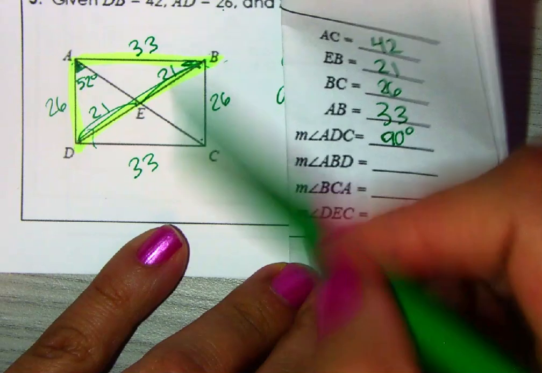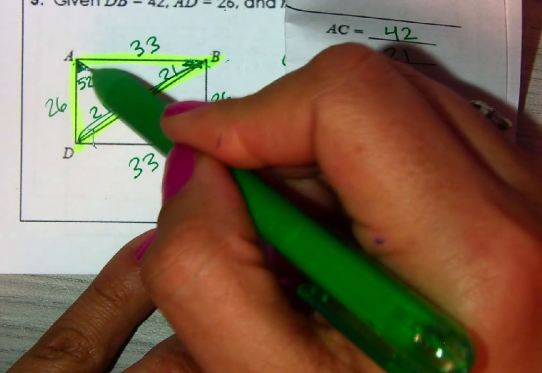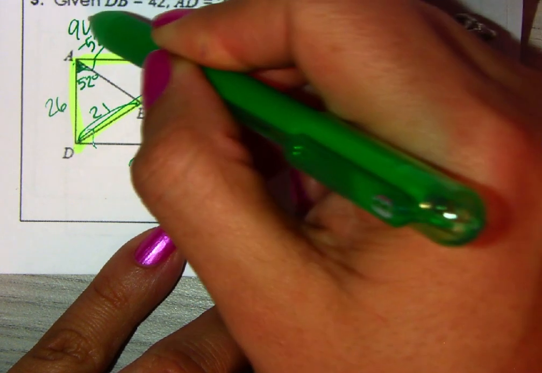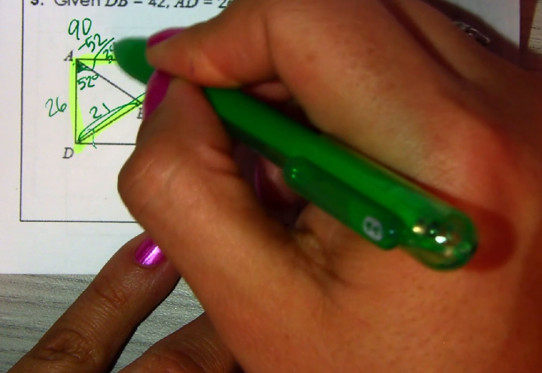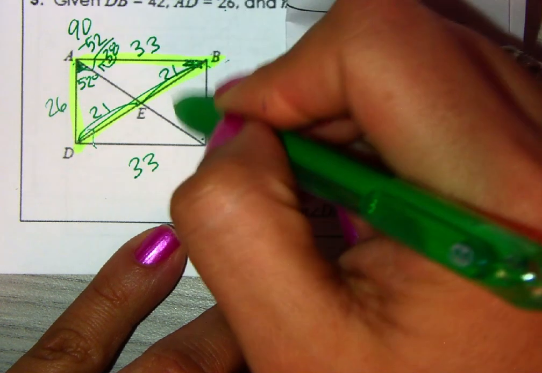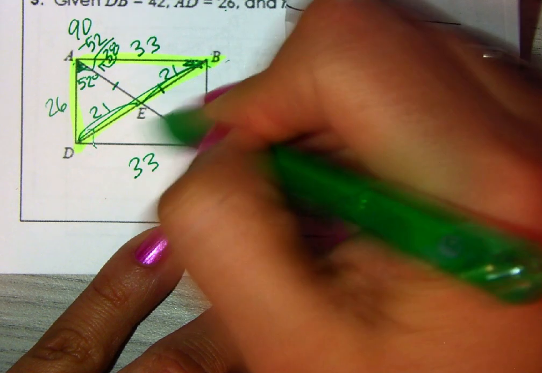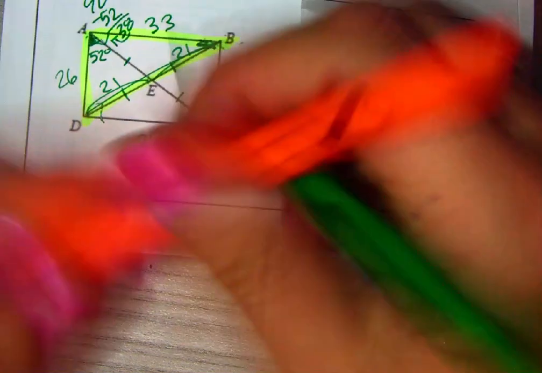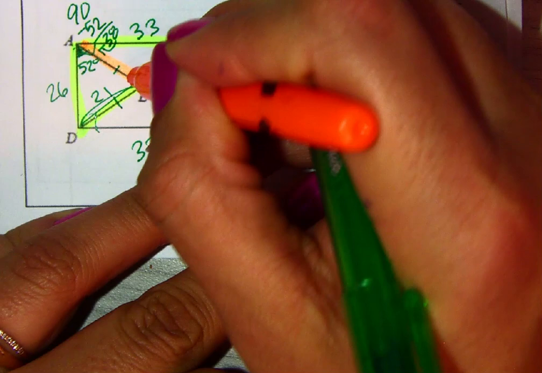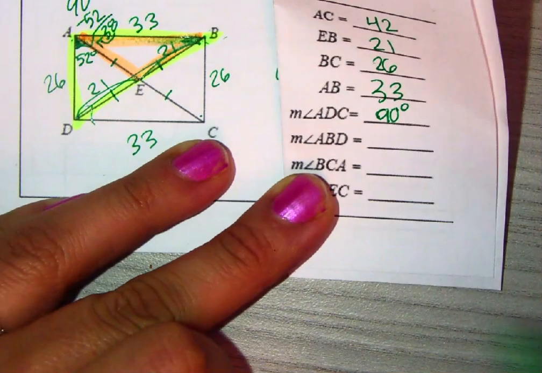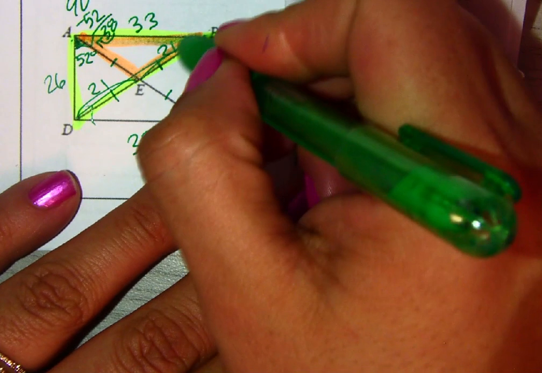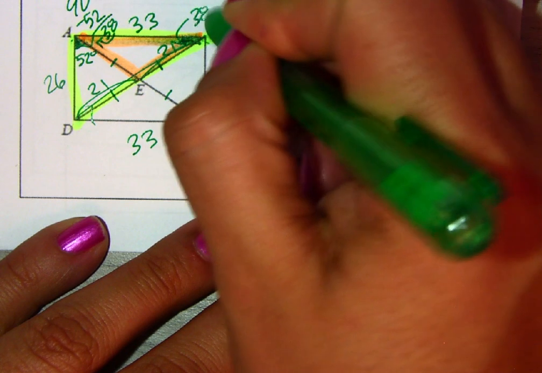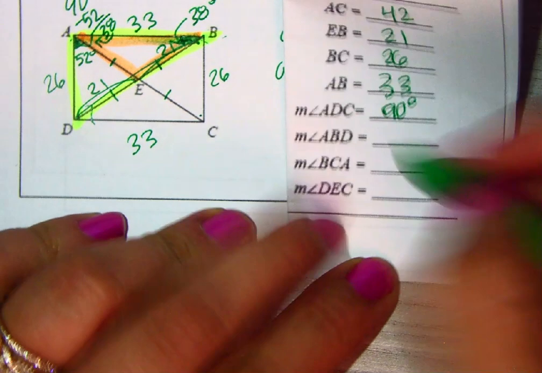So we gotta make some connections here. If this is 52 and the whole thing is 90, 90 minus 52 gives you 38. So this angle is 38, and then this is an isosceles triangle. This part right here, let me highlight it with a different color so you can see it. So that creates an isosceles triangle right there. So that's 38, and then this is going to be 38 as well. So ABD is 38.